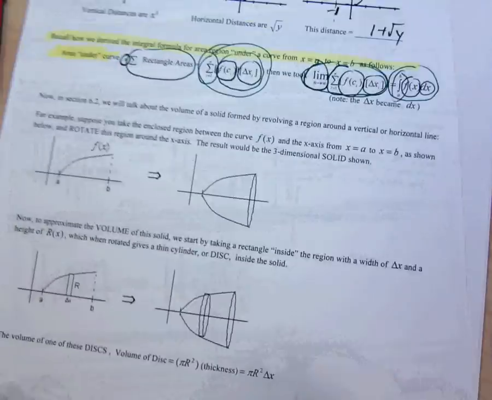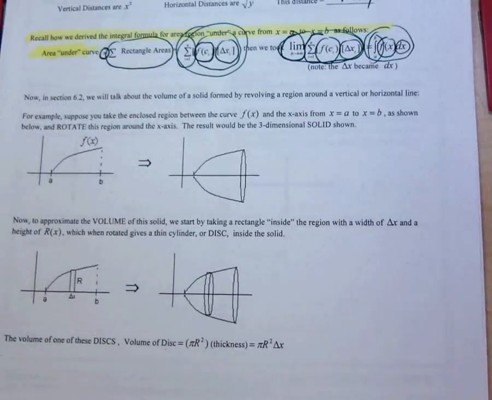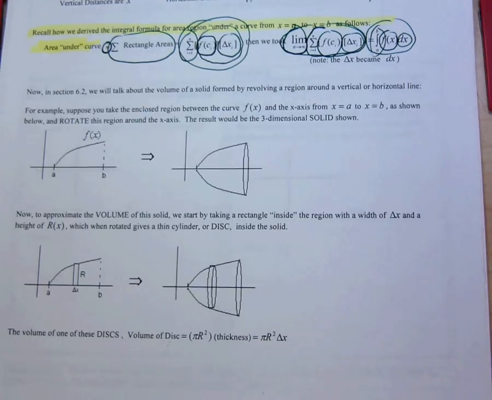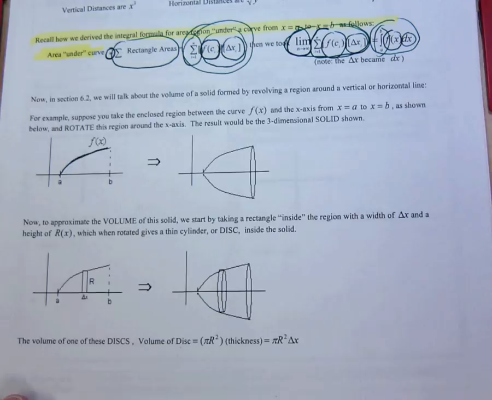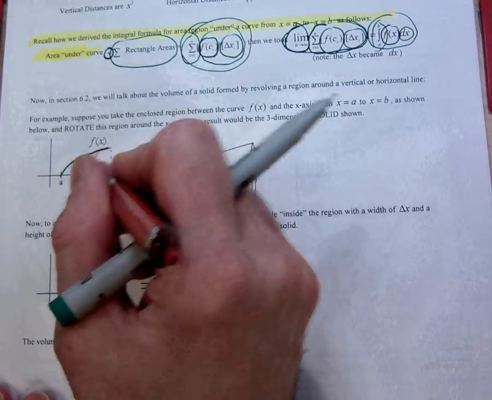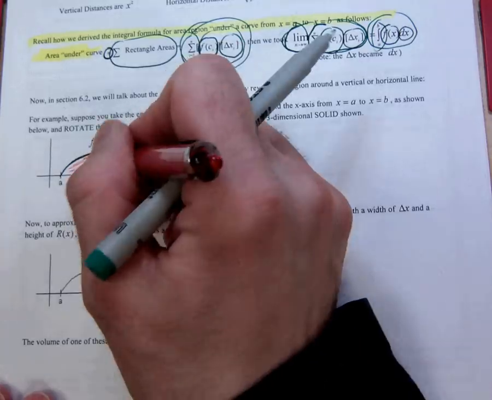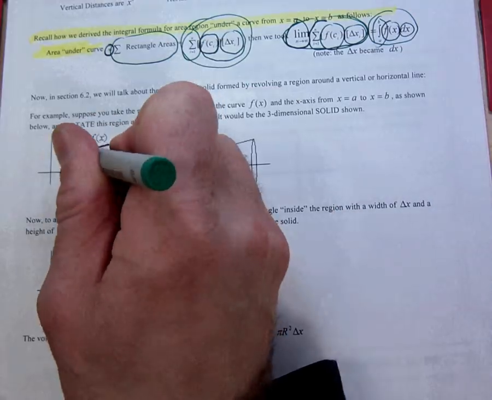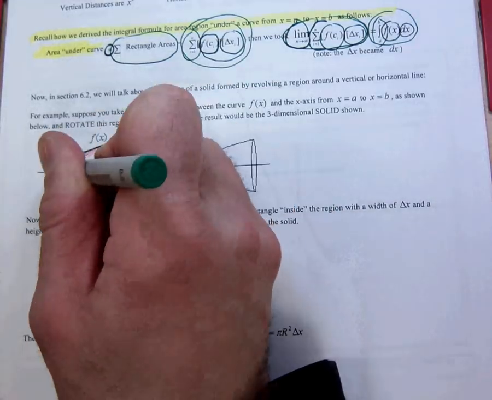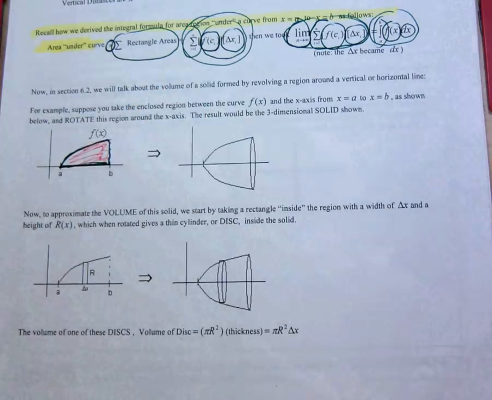So now today we're going to do a similar thing. Okay? But instead of talking about area under the curve, which will start out with a bunch of rectangle sums, this is what we're going to do. Okay? We're going to start out with a function, and we're going to start out with the area under the curve from A to B. But instead of finding the area of that thing, this is what we're going to do with it. We're going to pretend like we attach that shape right there to the x-axis. So imagine taping it like that.